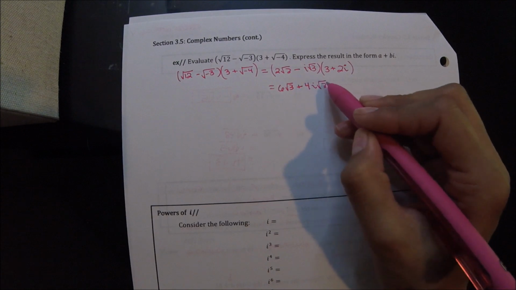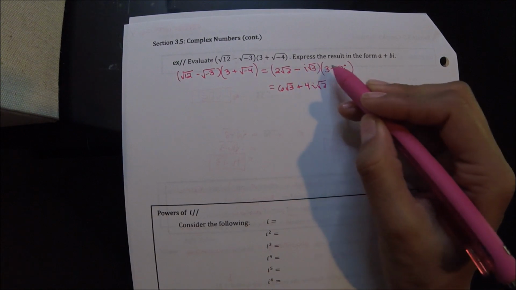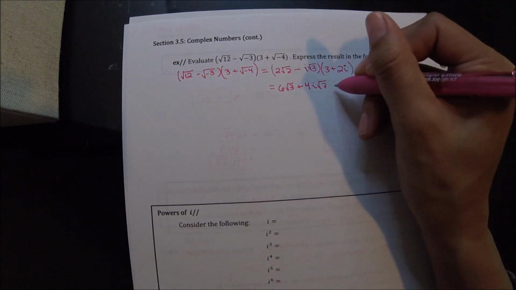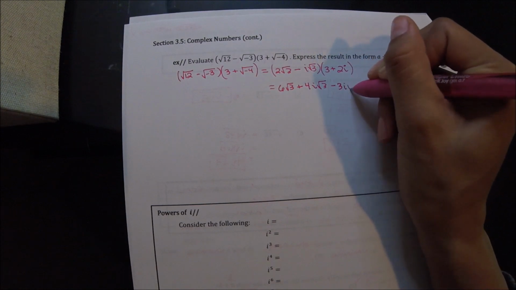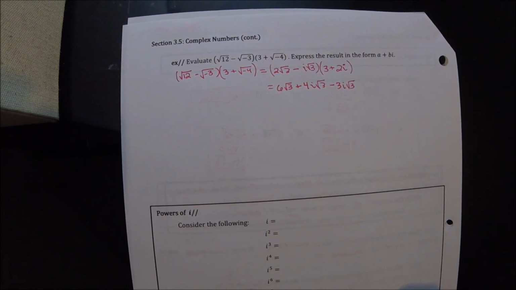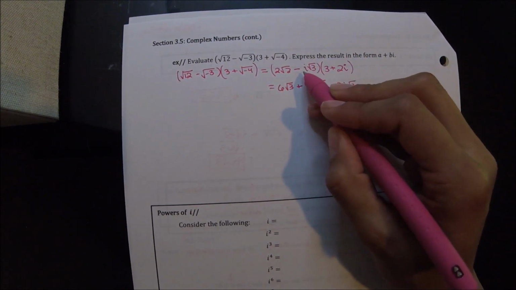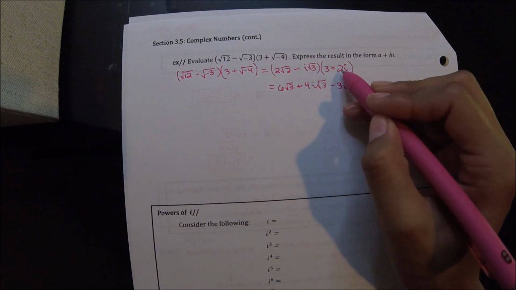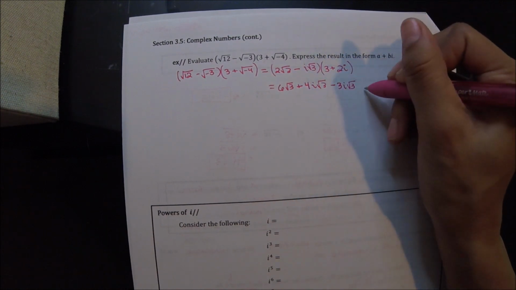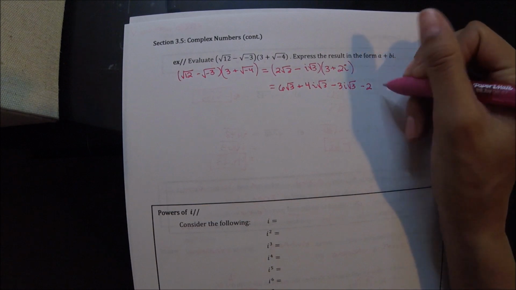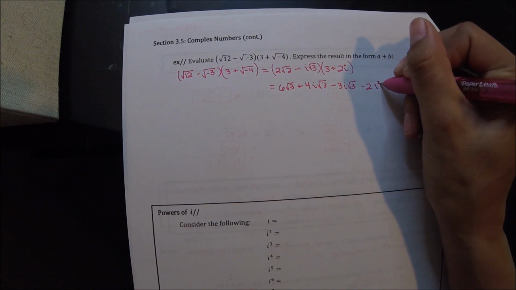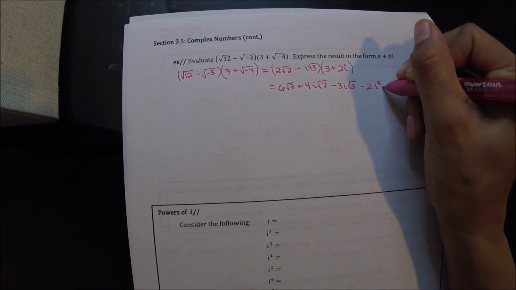And then next, minus i root 3 times 3, we'd get negative 3i root 3. And then lastly, negative i root 3 times 2i, we'd get a negative 2i squared times a root 3.